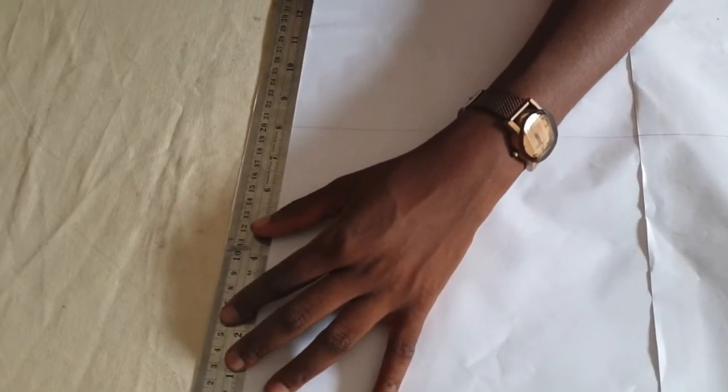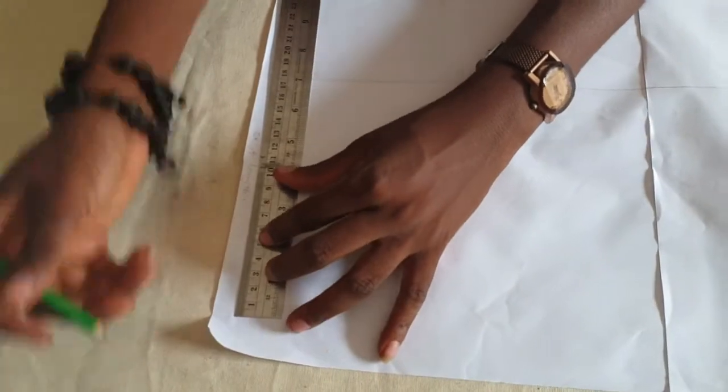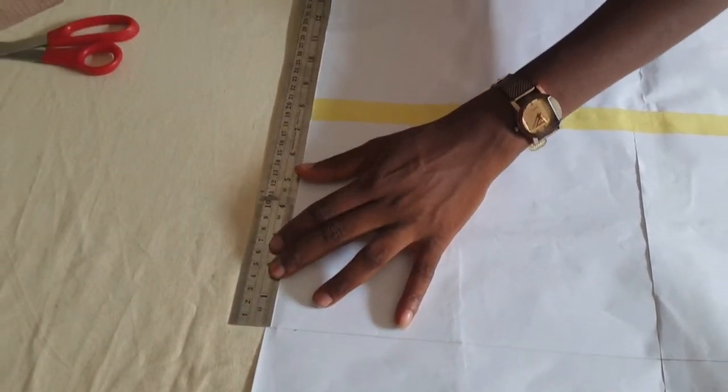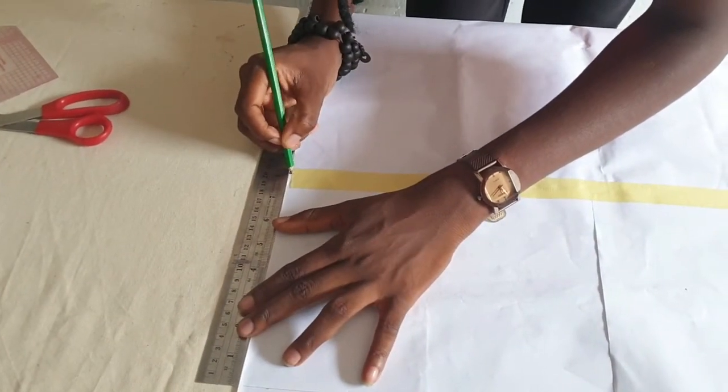Because I didn't figure out that when I was trying to get it. So 8 on dots. We have 8 here. Then let's measure 8 here as well. 8 inches. That is the wideness I am using for this particular piece. Okay, so we have 8 on both sides.